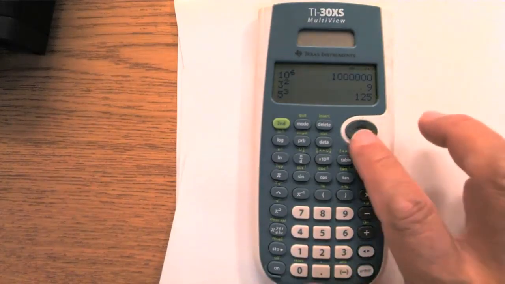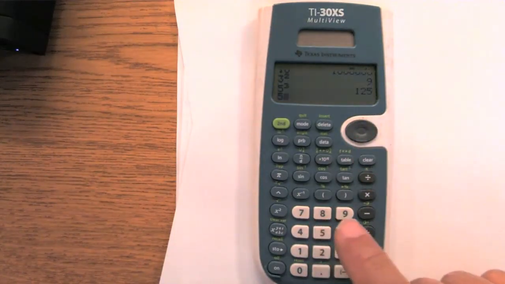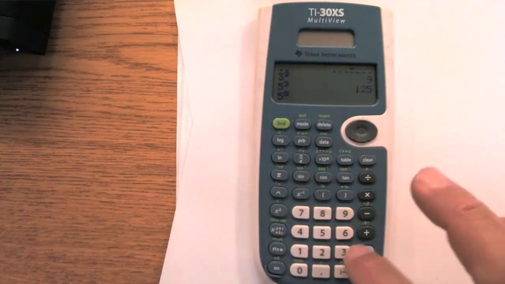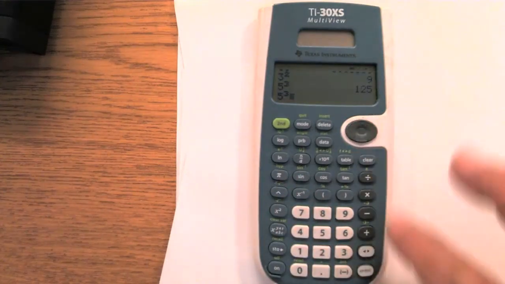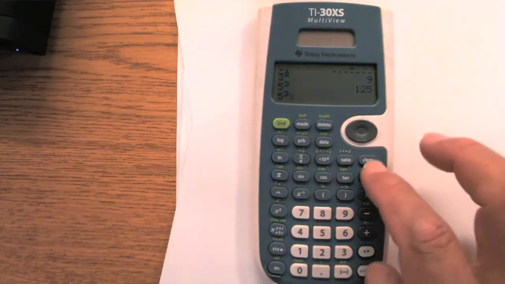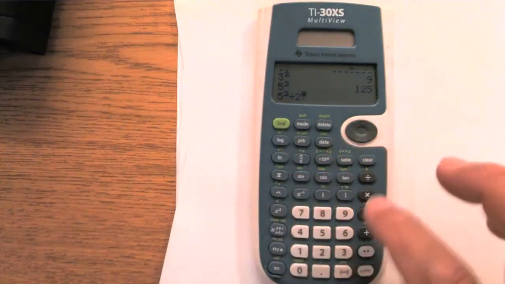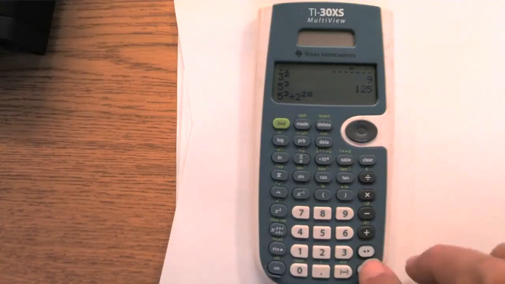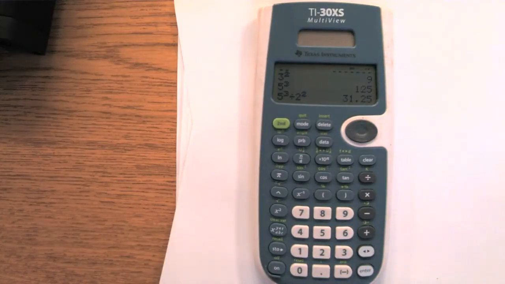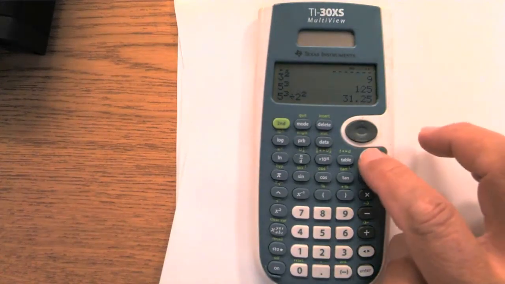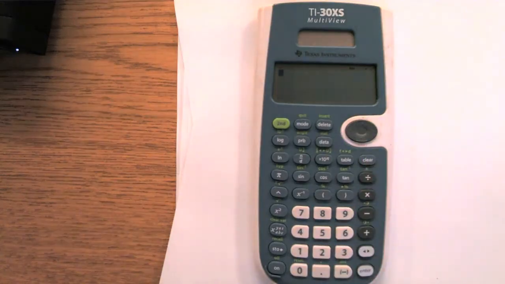Likewise, I can take 5 raised to 3. I hit the arrow, plus or times or divided. I'm going to divide so it's not all multiplication. 2 raised to the square, and I press enter, and there 31.25 would be the answer. That is 5 cubed divided by 2 squared. That is to say, there are many ways to do these operations.